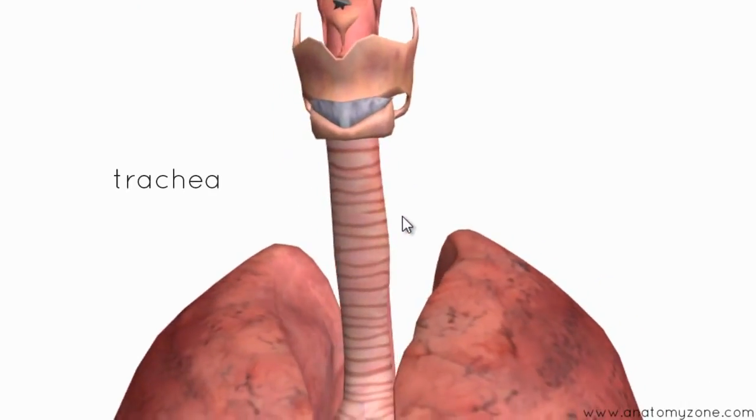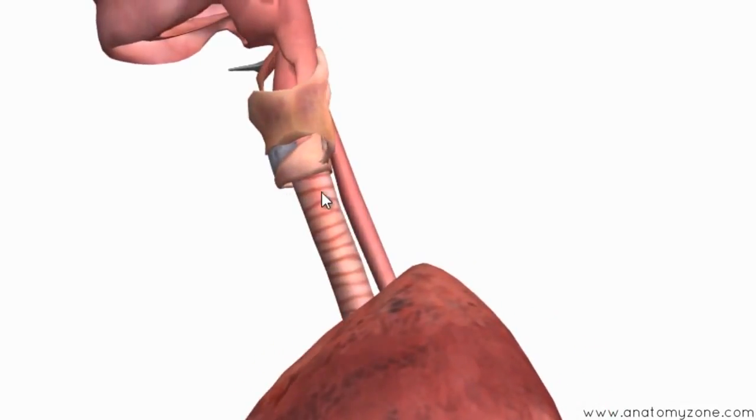So the trachea is this long pipe, and it connects the larynx to the lungs. So you can see on the trachea there's these kind of rings. So the trachea has these C-shaped cartilaginous rings which help to form its structure. So if I just rotate around, you can see the esophagus behind. So the C-shaped rings mean that there's cartilage sort of anteriorly and laterally on the trachea, and posteriorly the trachea consists of smooth muscle.